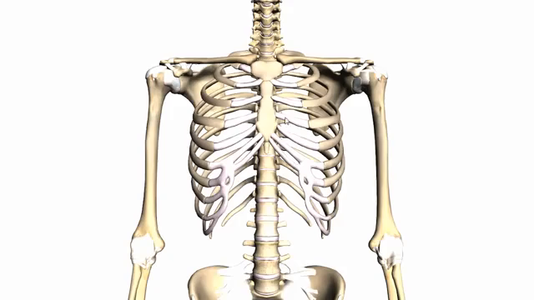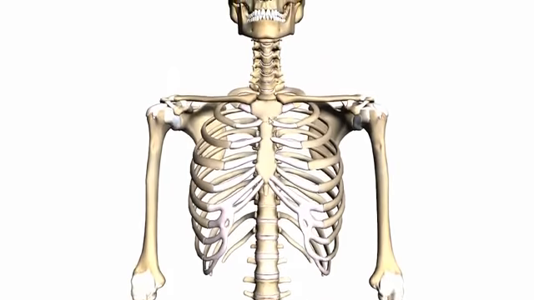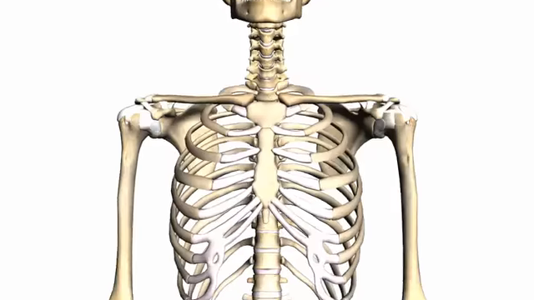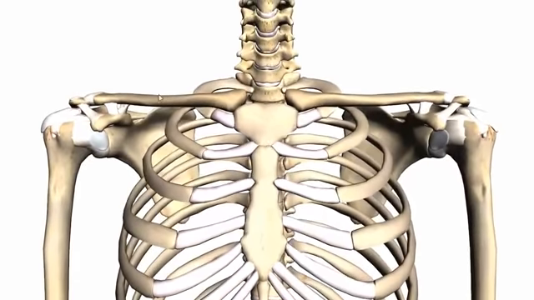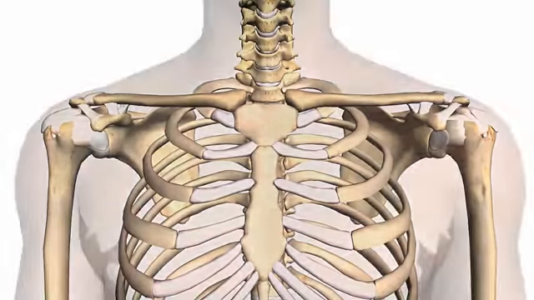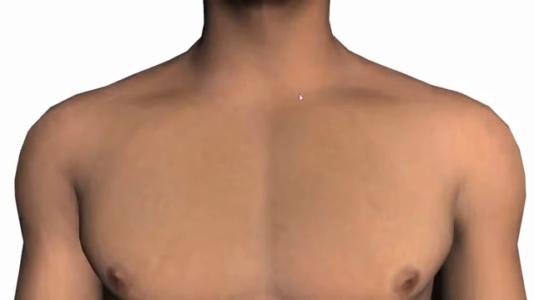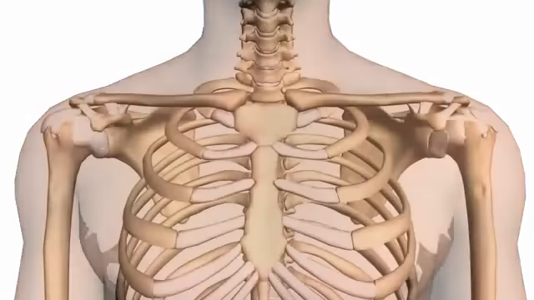Now I'll just talk a bit about the appendicular skeleton and show you the bones of that. Just starting from the top, we've got these 2 bones here, which are the clavicles, or you may know them as the collarbones. You can see these and feel them on yourself. If I show you that, you can see that little indentation where the clavicle lies.